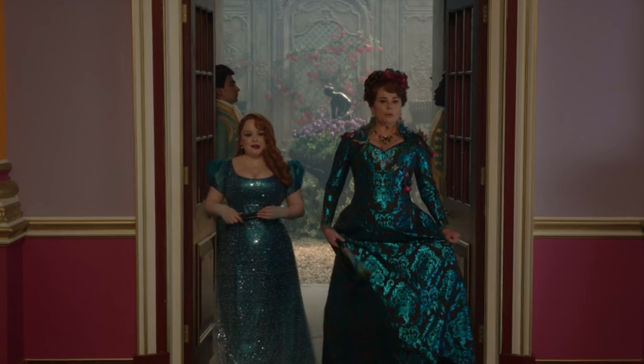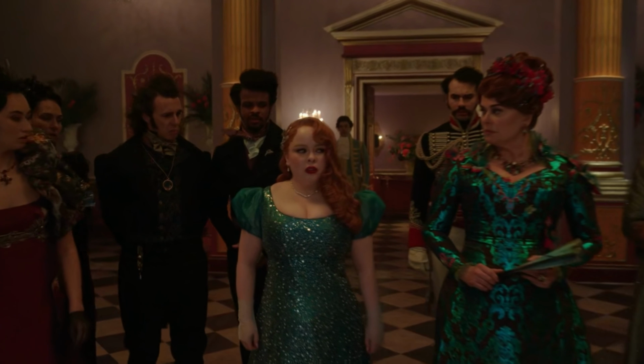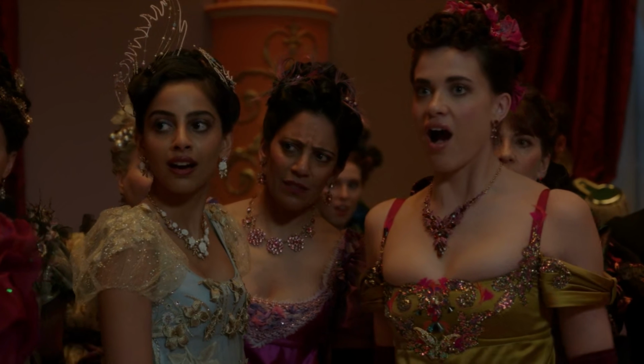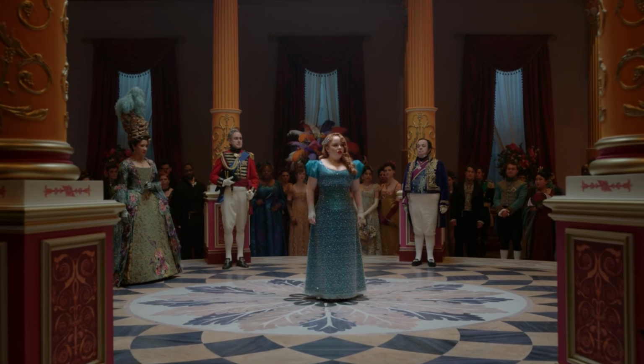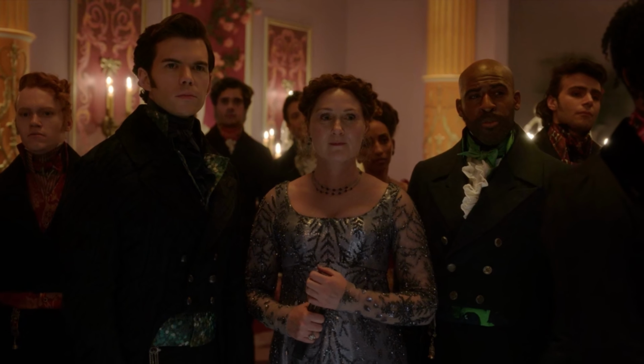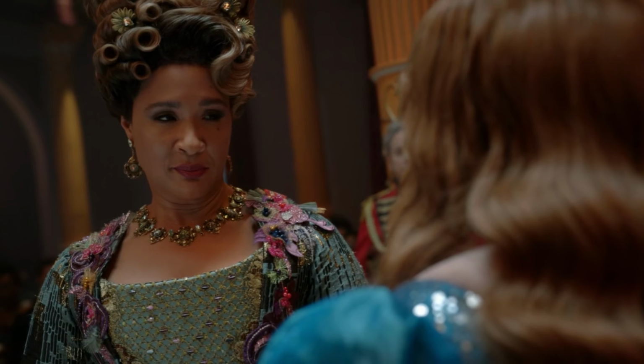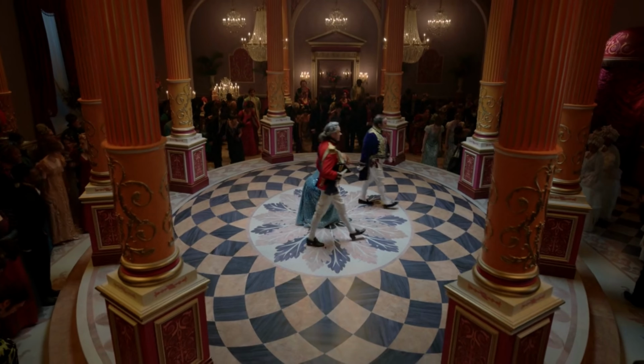She organizes a reveal during a ball hosted by her sisters Prudence and Philippa. In a dramatic speech to the Queen and the assembled ton, Penelope admits to being Lady Whistledown, explaining that she used the column to find a voice when society would not give her one. The Queen, moved by Penelope's honesty and her position as a Bridgerton, grants her mercy.